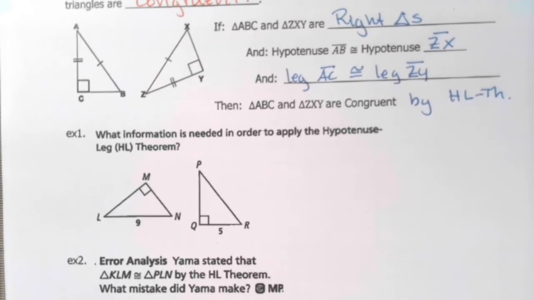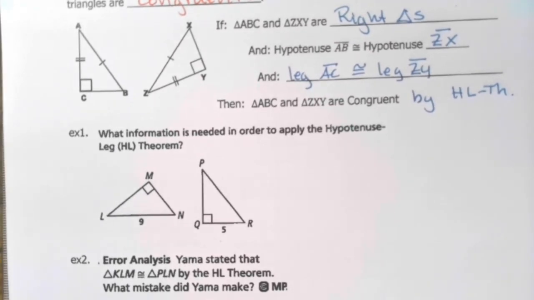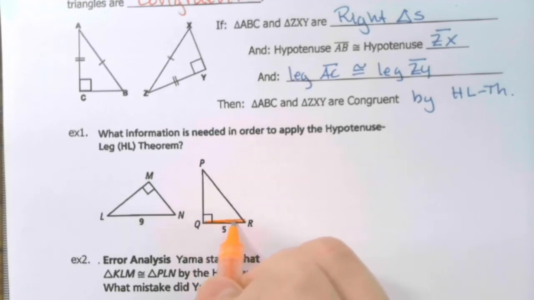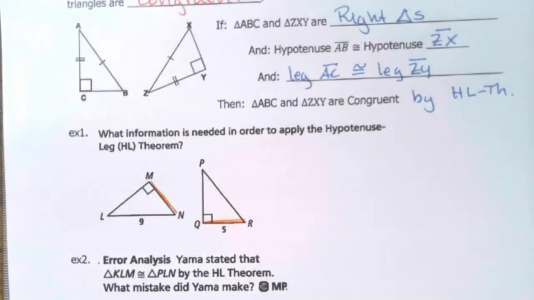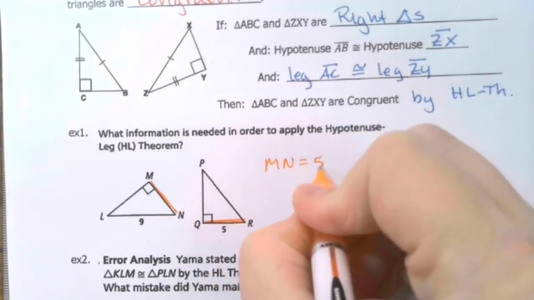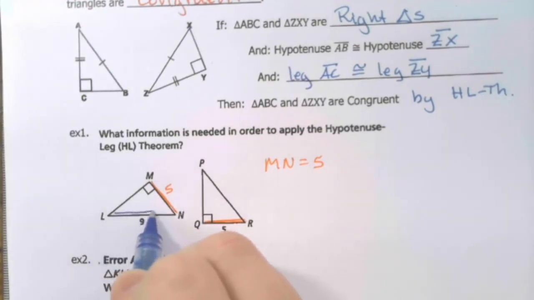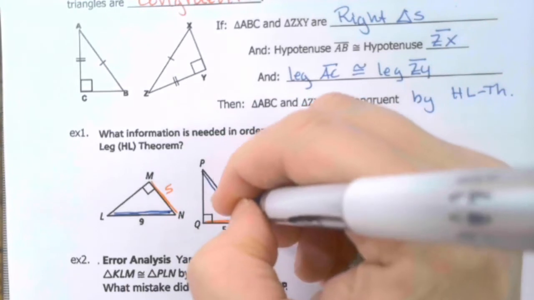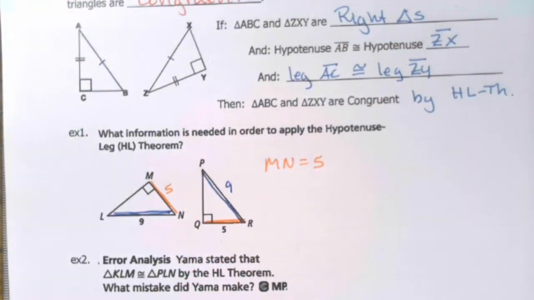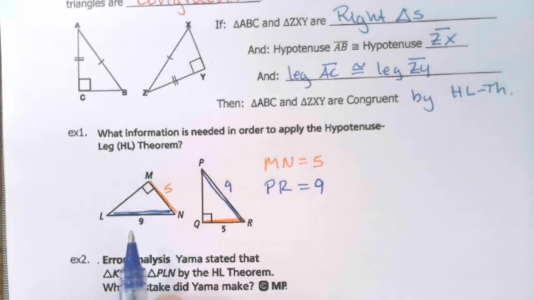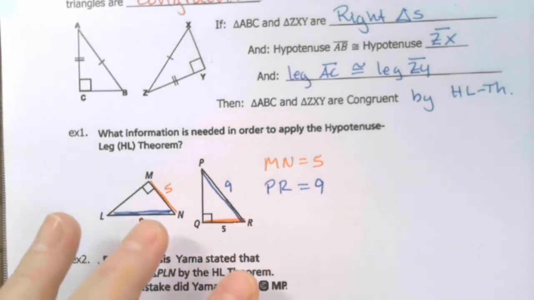Okay, example 1. What information is needed in order to apply the hypotenuse leg theorem? So I've got right triangles, so that's good. I have a short side here, QR, but I would need that short side also. So I'd need to know that MN was 5. That's the leg. Now the hypotenuse. I have hypotenuse LN as 9. I would need this hypotenuse to also be a 9. So PR would have to be 9 in order for this to be congruent by hypotenuse leg theorem. I would need both hypotenuses and both legs.